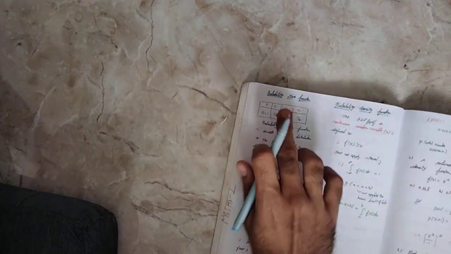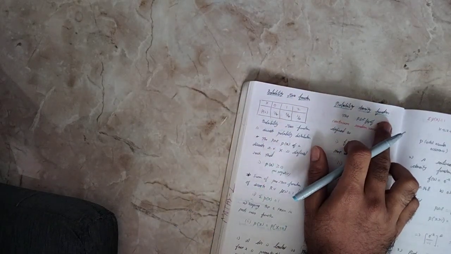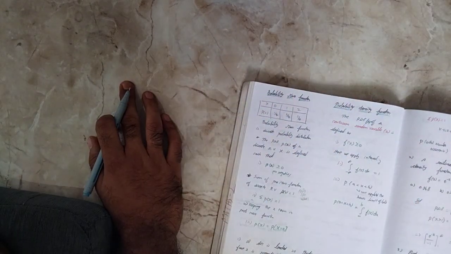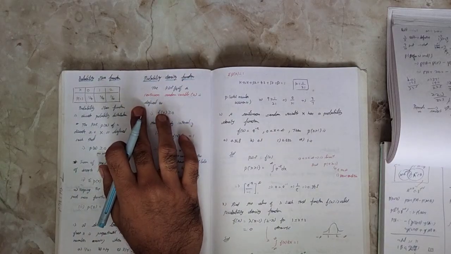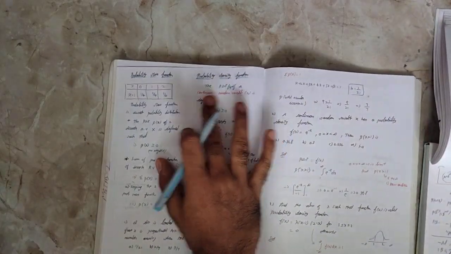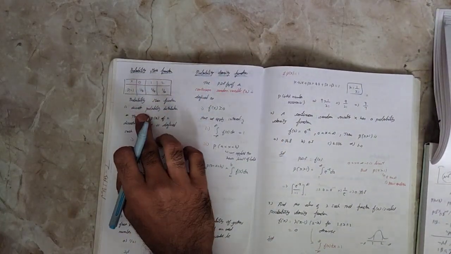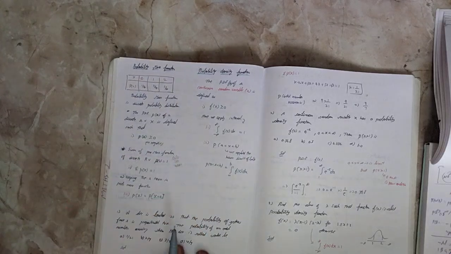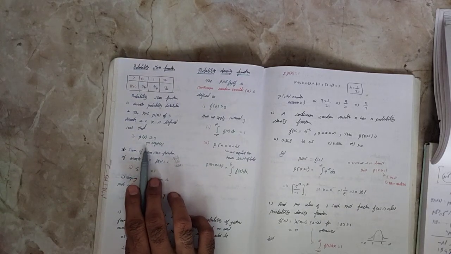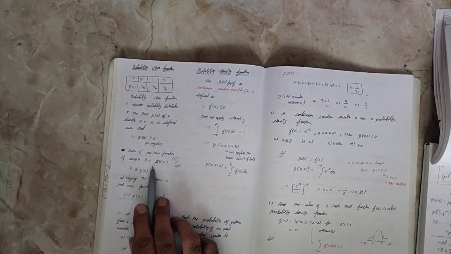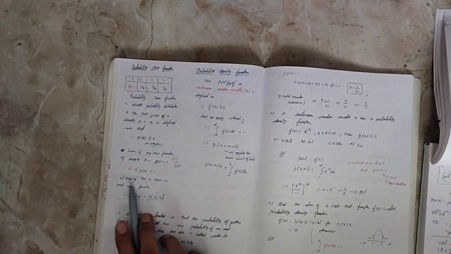See, probability mass function and probability density function. Whenever a discrete probability distribution is given, we take the probability mass function. Generally probability of x is not greater than 1. Sum of the probability mass function is always equal to 1. I think you're getting the point.